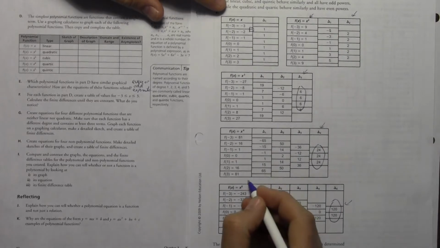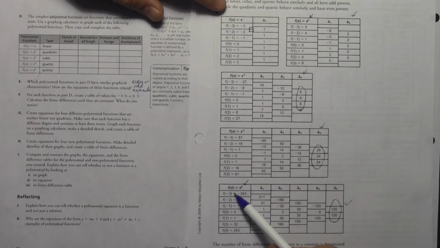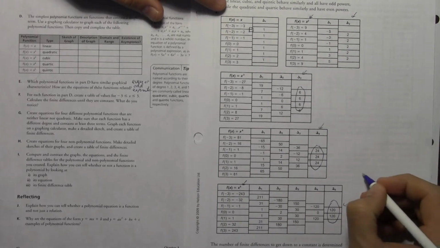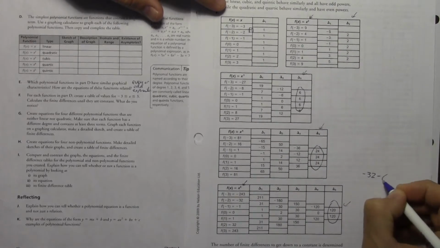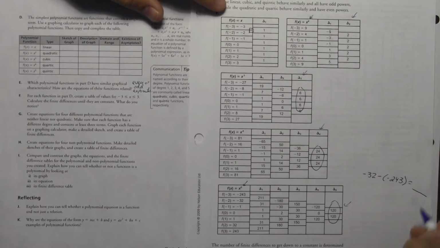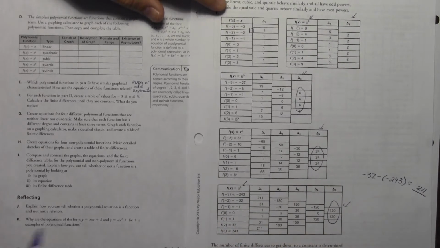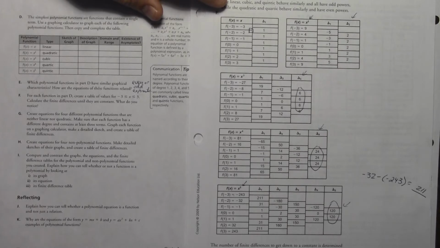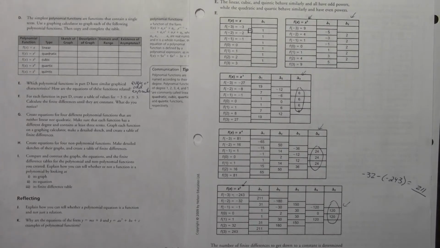So when you don't know this is a fifth exponent, and you're making a table of values and you want to check, you got to be very careful with these. It might be worth writing out, negative 32 minus 243 is equal to, and then write it out that way. Right? Because one mistake here is going to mess up all the way down there. Any questions about that?